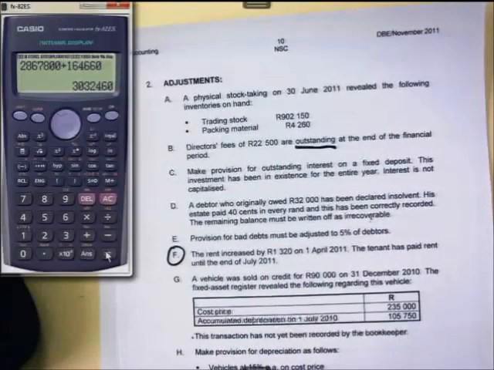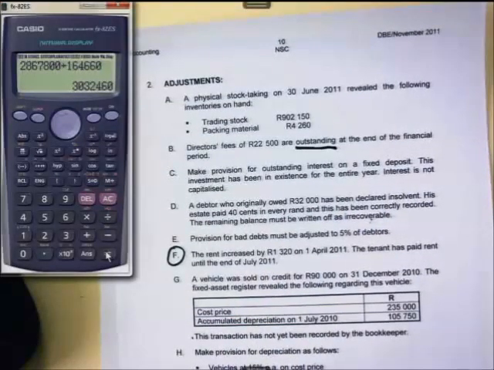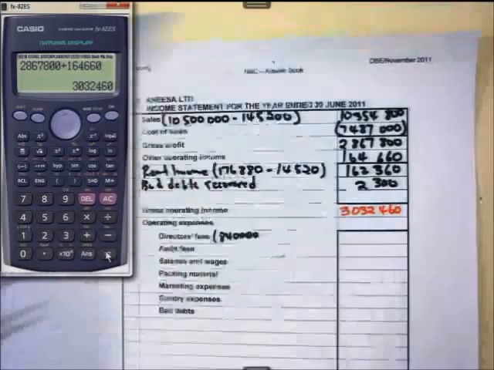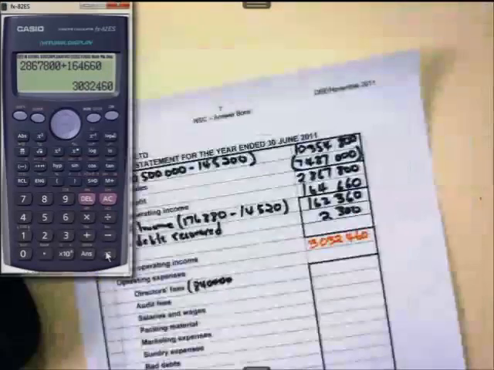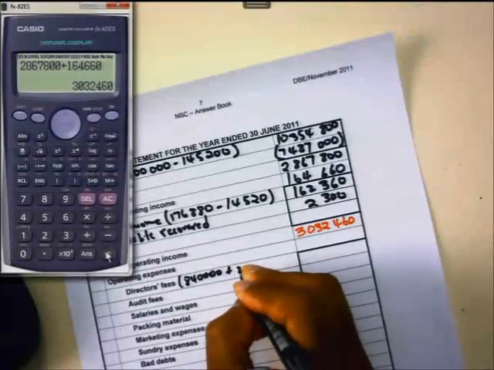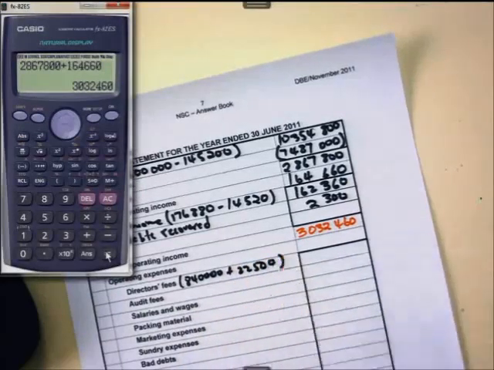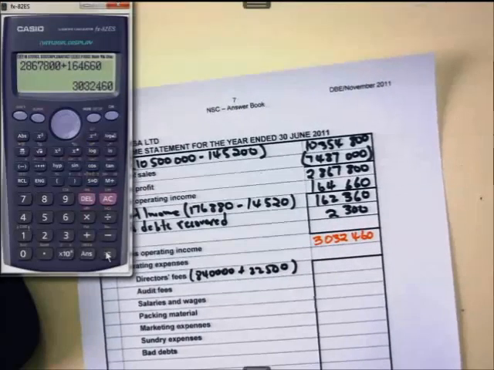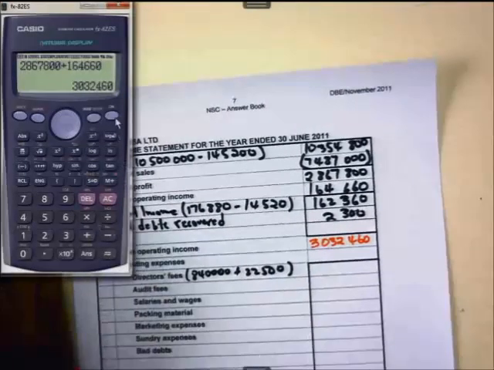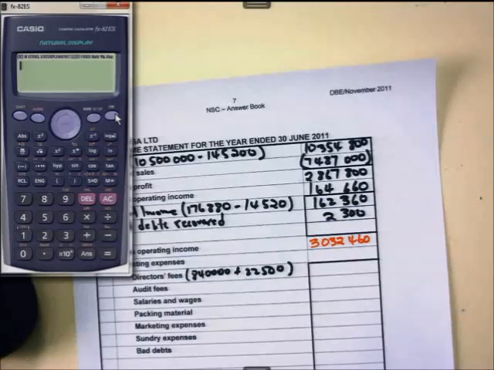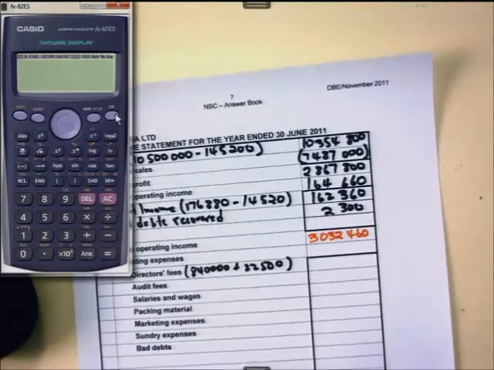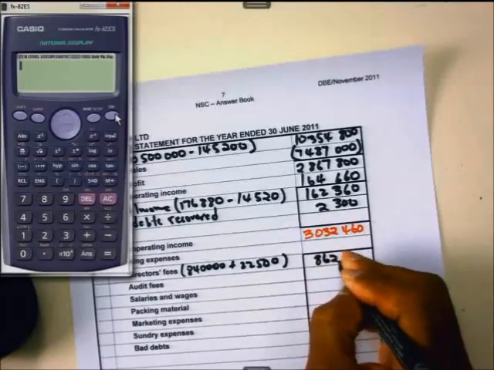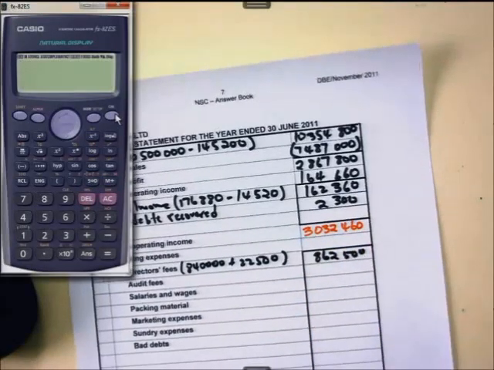The 22,500 at the end of the financial period was outstanding. So we must add the outstanding amount. We'll have there plus 22,500. So if you add 840,000 plus 22,500, you must get the total amount of director's fees. That is 862,500. 862,500 if you add that.